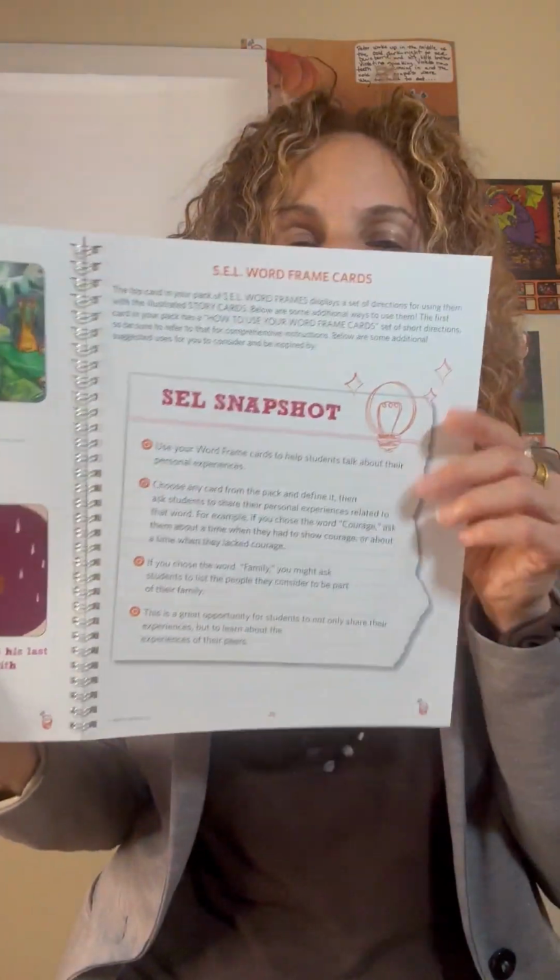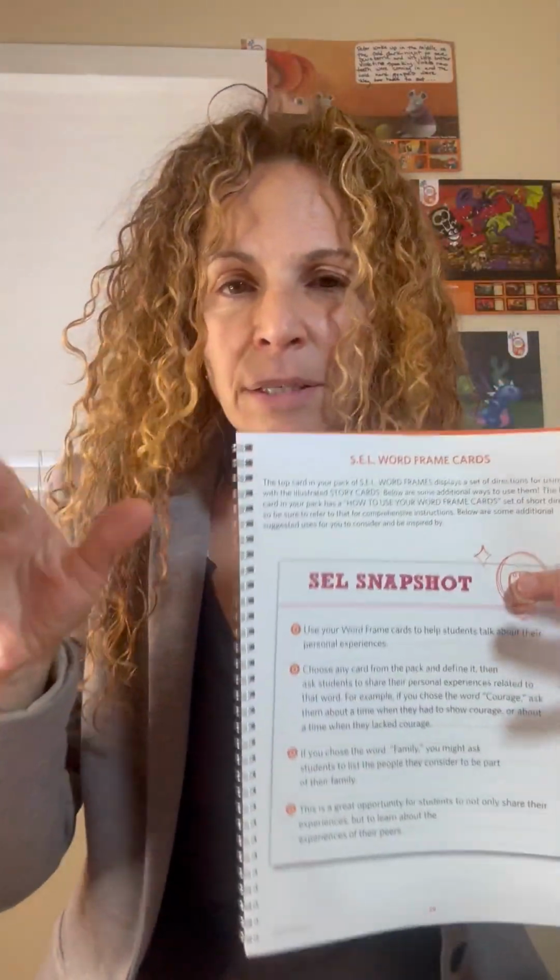So if you go to the SEL word frame activity plan, lesson plan, on page 29, it's 2 pages. A lot of your guides have these SEL snapshots I'll talk to you about. But if you go to SEL word frames, you can do SEL word frames. Just the words, the discussion about the words.